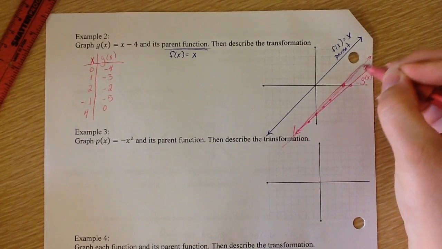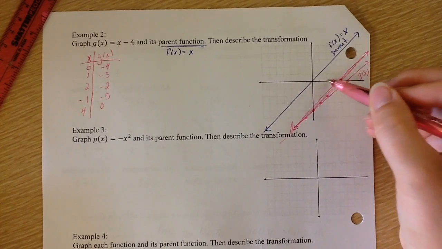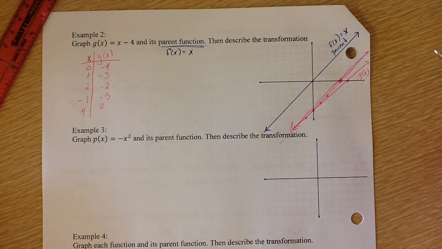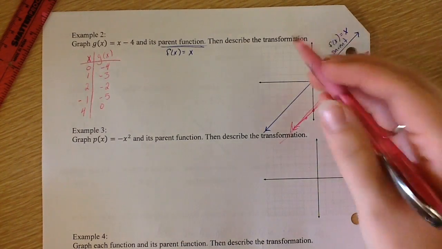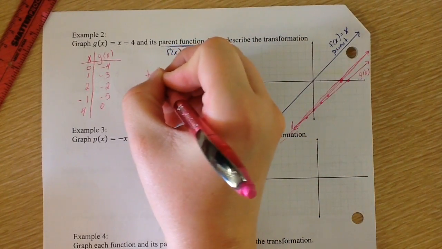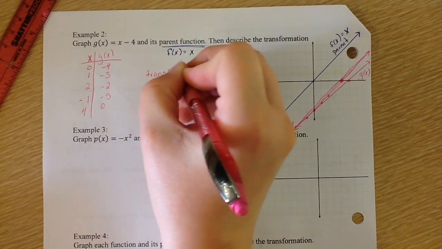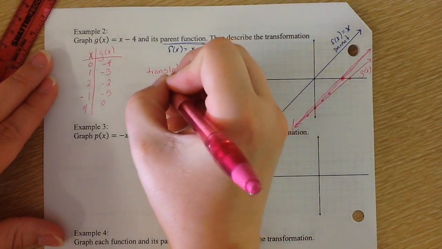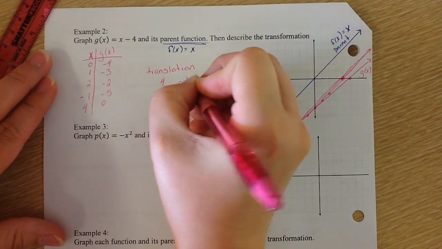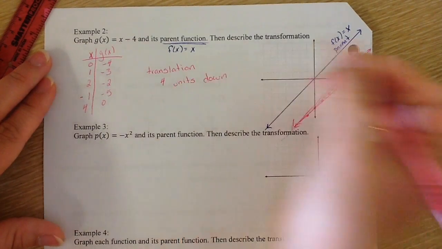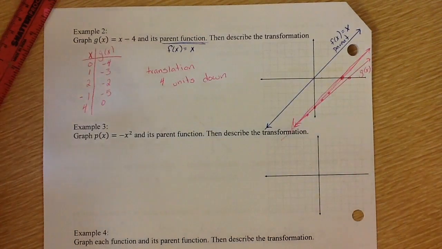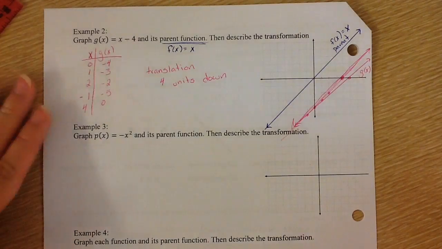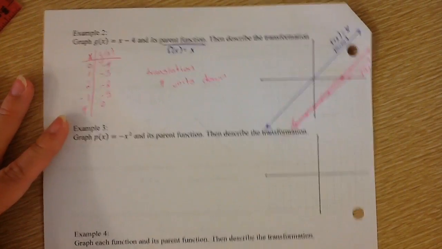Okay, 1, 2, 3, 4. So describe the transformation. Well, it's a translation, and depending on how you see this one, I'm going to say it's a translation 4 units down, because that's how I see it. If you see it as a translation of 4 units to the right, then that's what you would put. Okay. All right, so those are our translations.